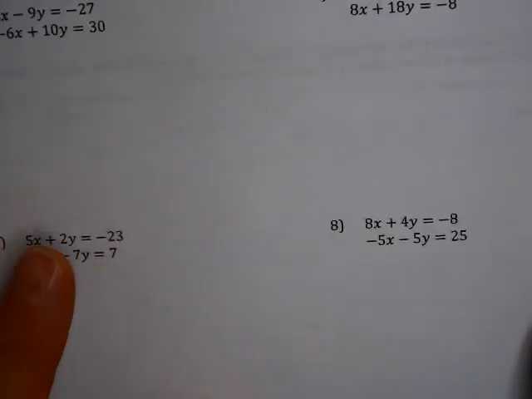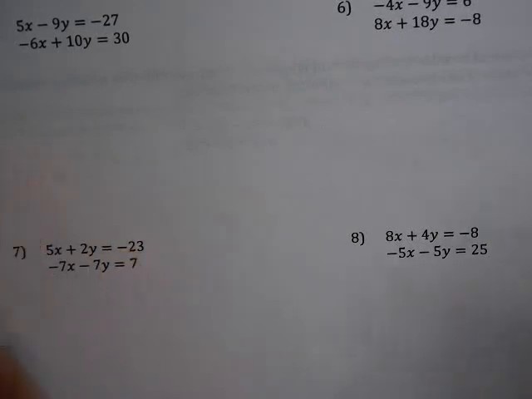Yeah, no, I think these are set up for you to do a fairly easy elimination. So give these a try. I'll come around and help out once I take roll, and we'll be good to go.